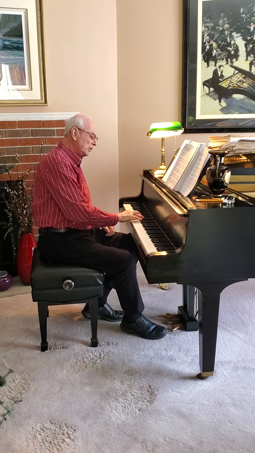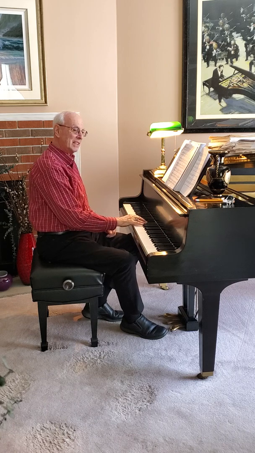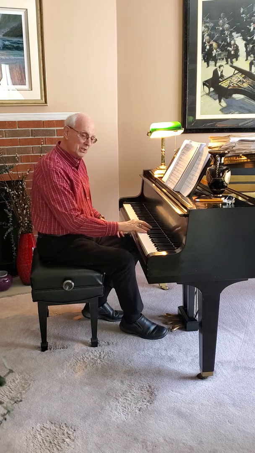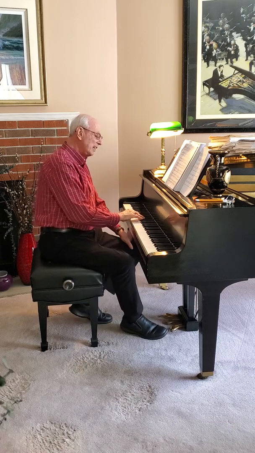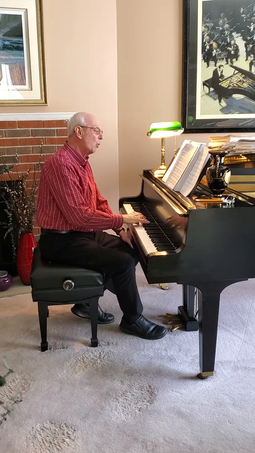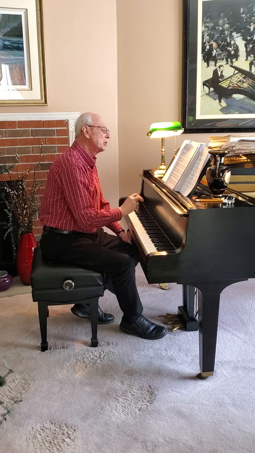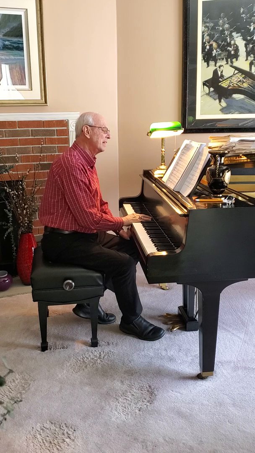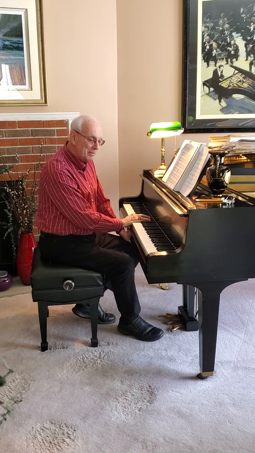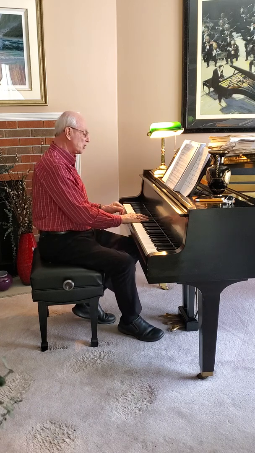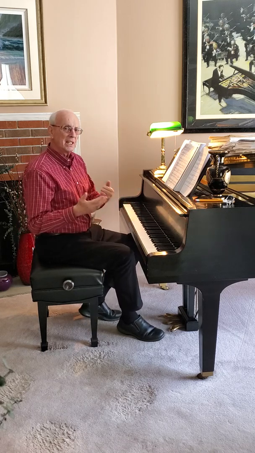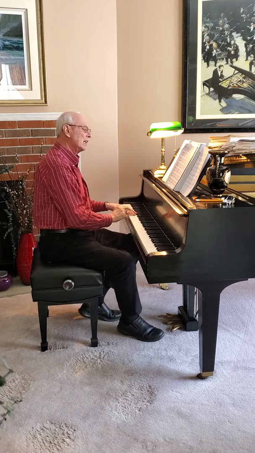So 1, 2, 3, 4, 1, 2, 3. Cross to a thumb. 1, 2, 3, 4. 1, 2, 3, 4. 1, 2, 3, 4. 1, 2, 3, 1. Look at the music when you play. Look at the flats. If you have to write them in, write them in. If you have to write fingerings in, write them in. Do not guess. I see so many people looking at their fingers when they're playing, and there's mistake after mistake after mistake.